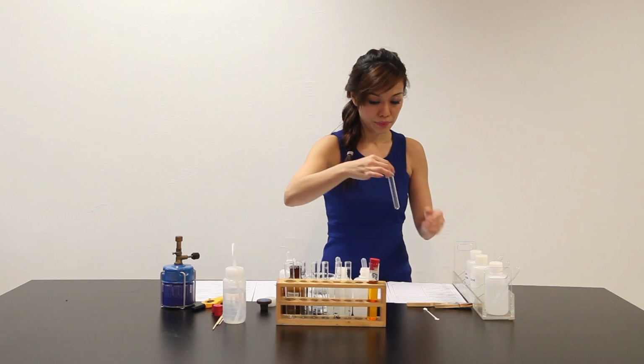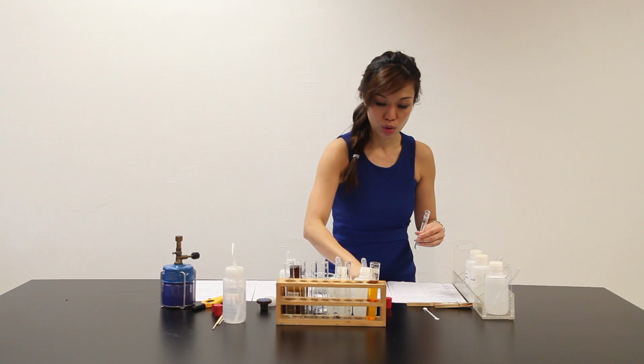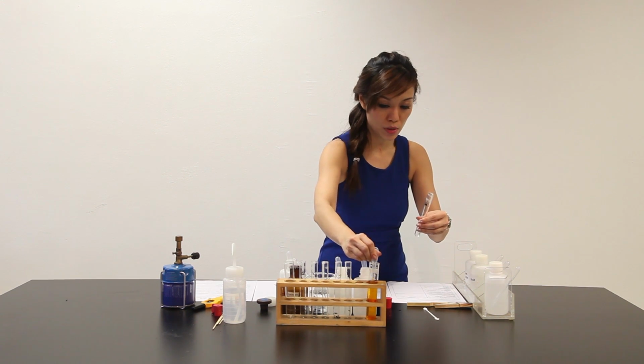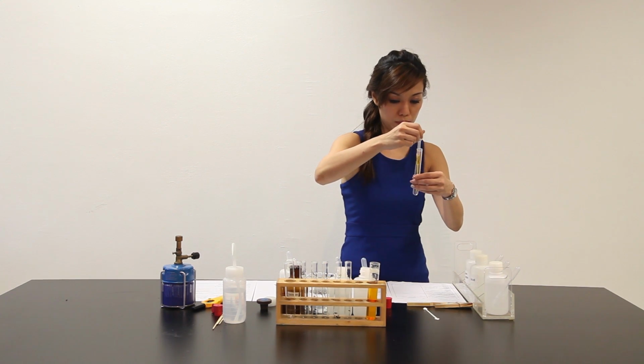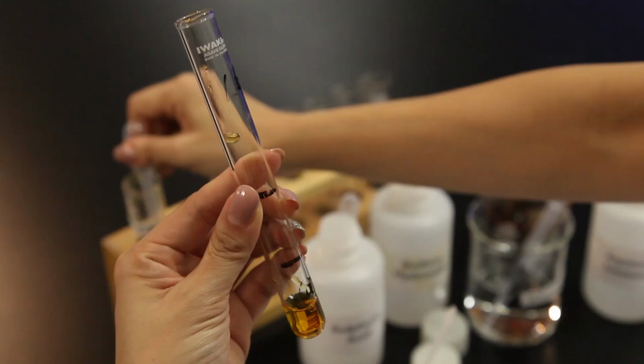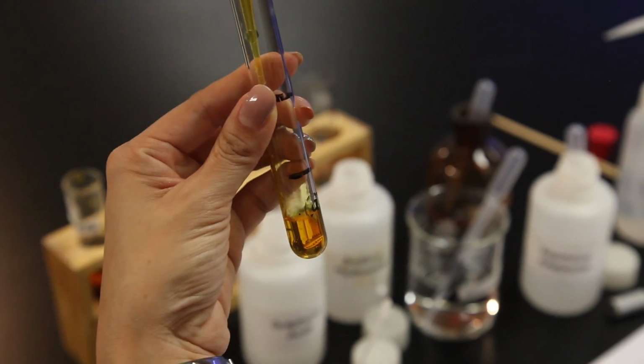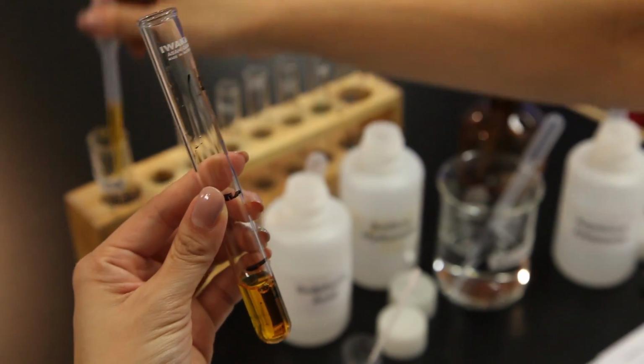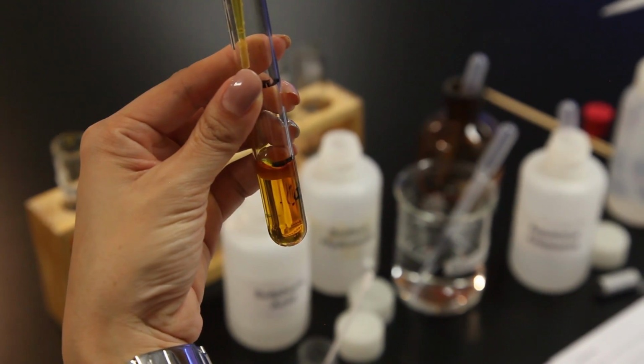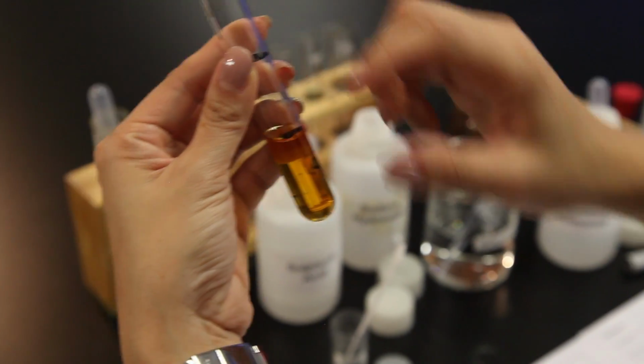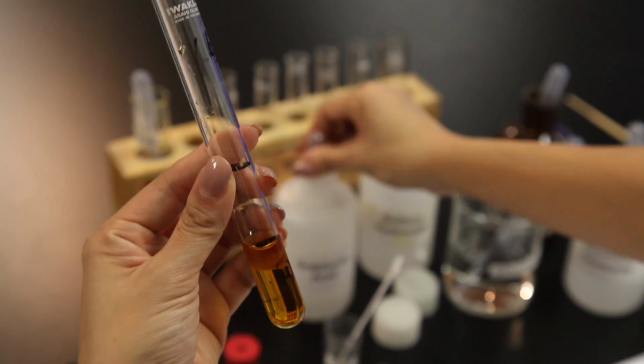Part B here, I'm supposed to add 4 cm cube of this into the test tube. And then another 4 cm cube of sulfuric acid.